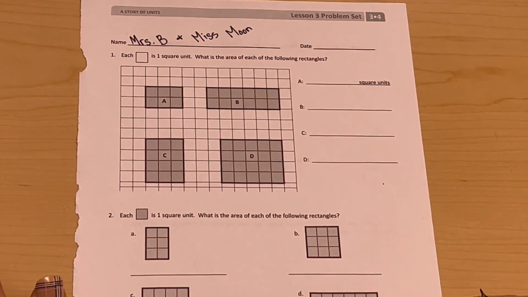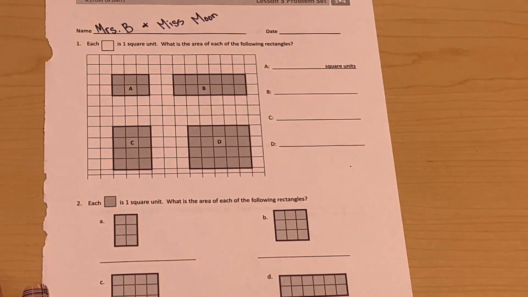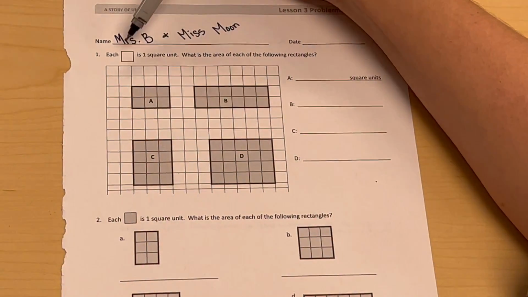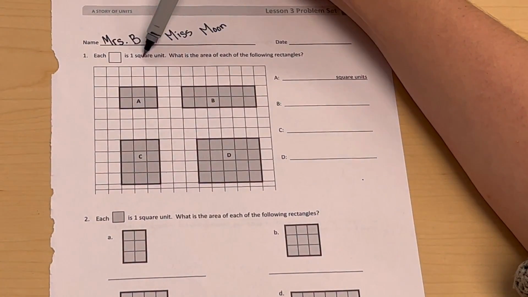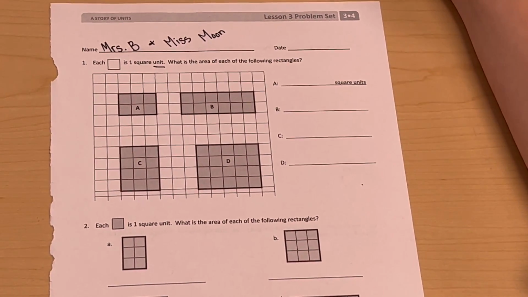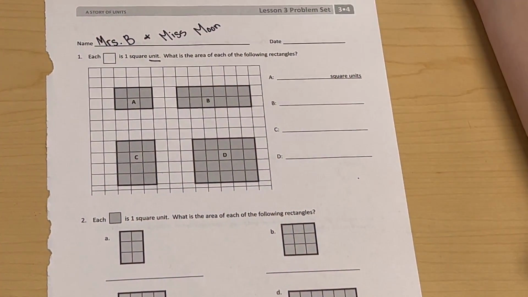We're gonna go over this problem set with you today. You should have them out on your desks. You should already be done with them, so you're just checking your answers. The first one says each one of these little squares is 1 square unit. Remember, unit means we don't know what it is. It's not inches, it's not centimeters, it's something we just don't know. What is the area of each of the following rectangles?